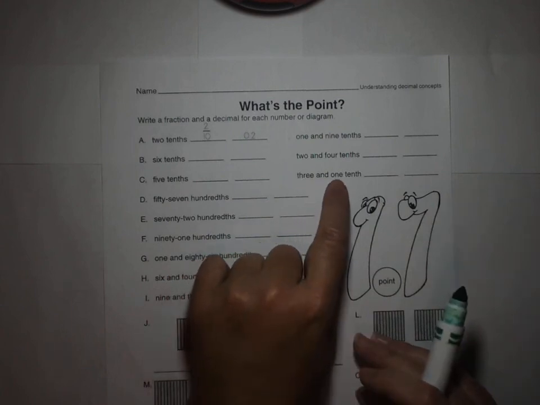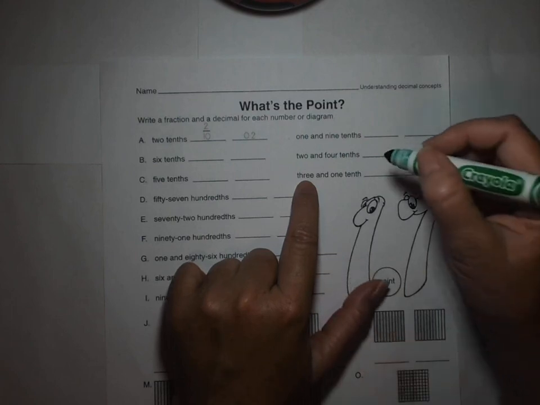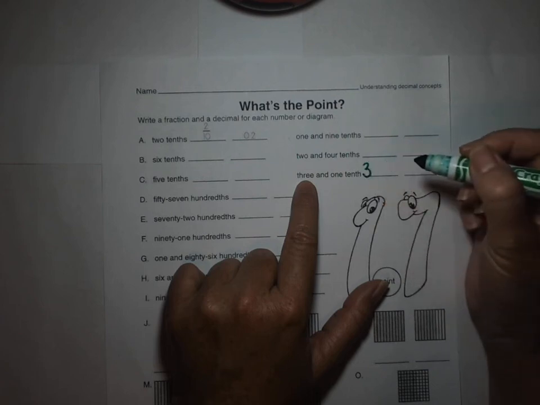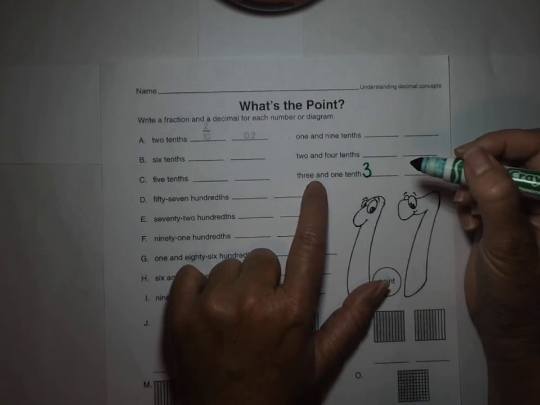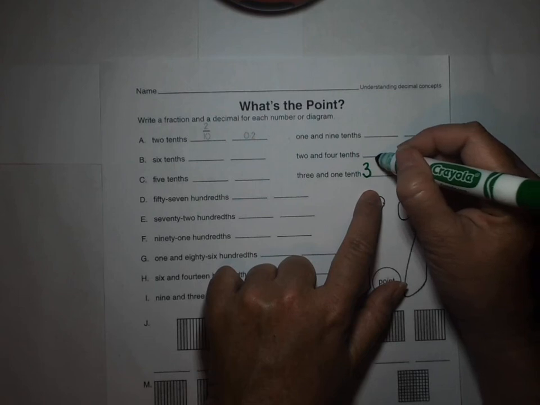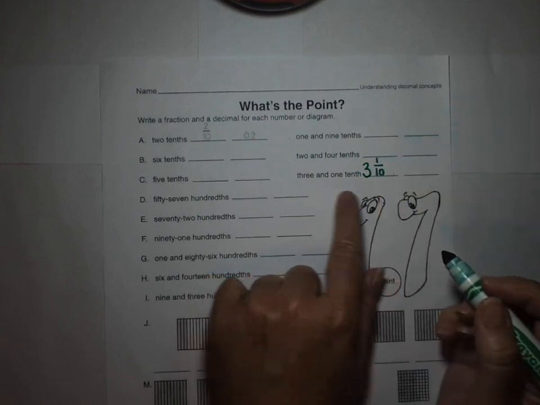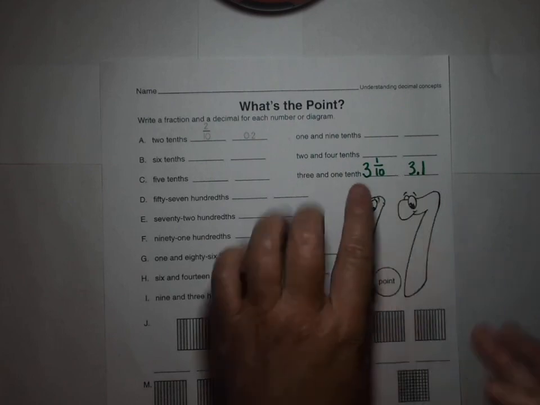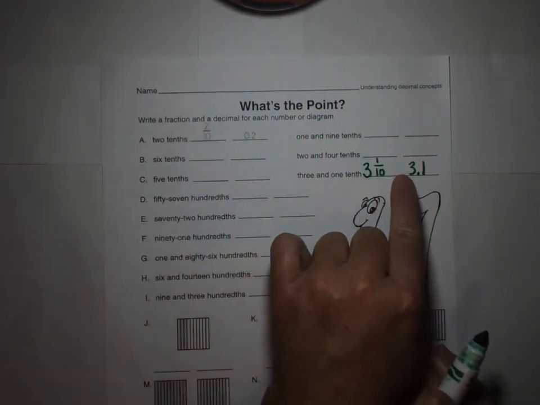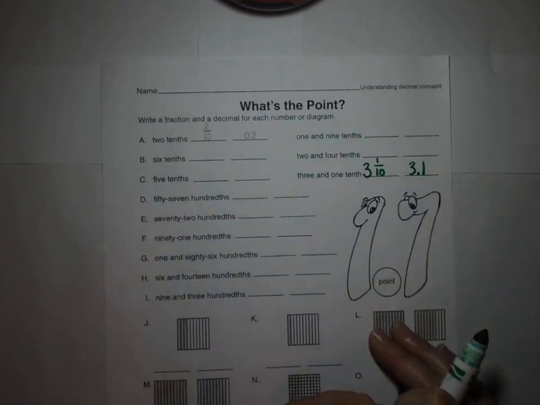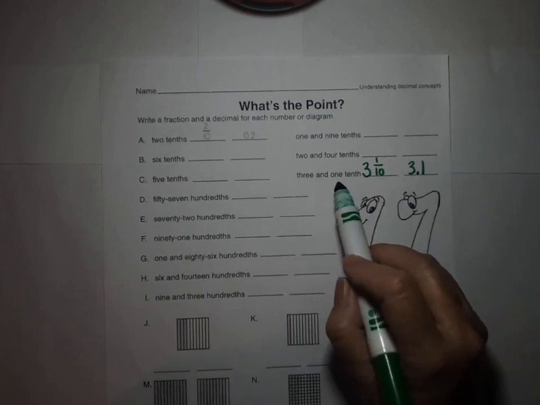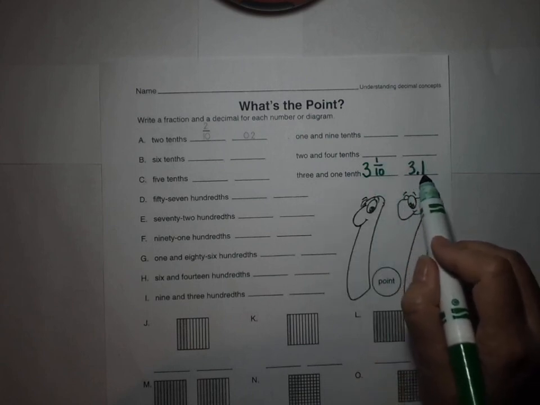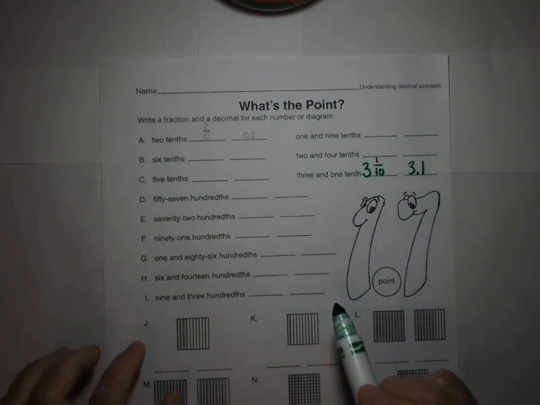So what if it said 3 and 1/10? So that means we would need 3. Okay, first we're going to do the fraction. So 3 is my whole number and 1/10. Then I would write 1/10 next to the 3. And if I wrote that as a decimal, 3 decimal 1. So we say the word form, the fraction, and the decimal the same way. It's consistent. That's how math is. That's why I like math. 3 and 1/10 is the same way we would say this. Let's look at one that has hundredths.